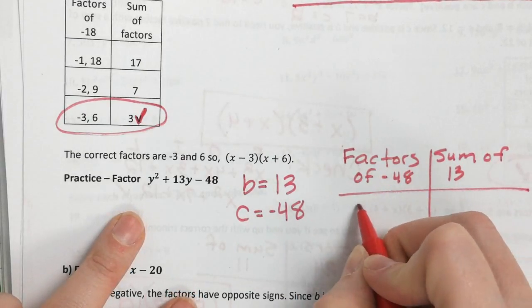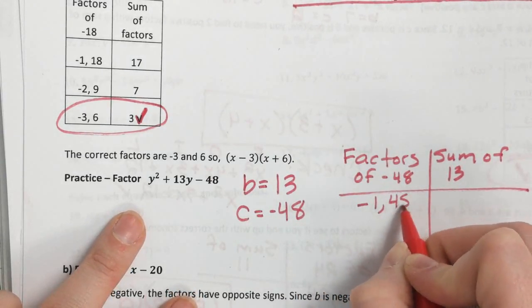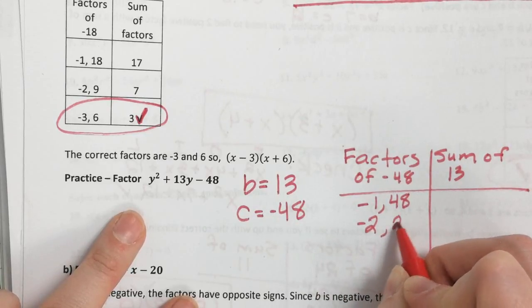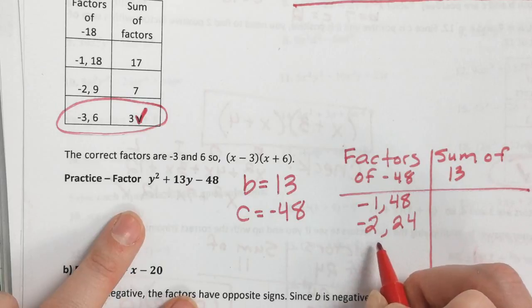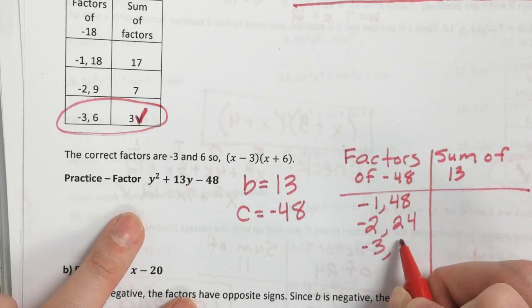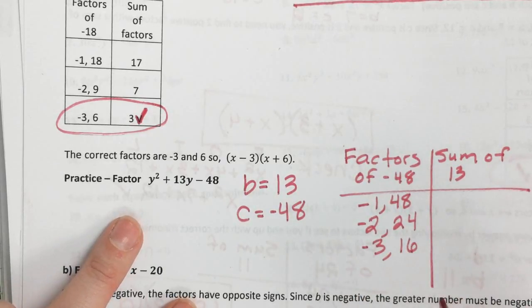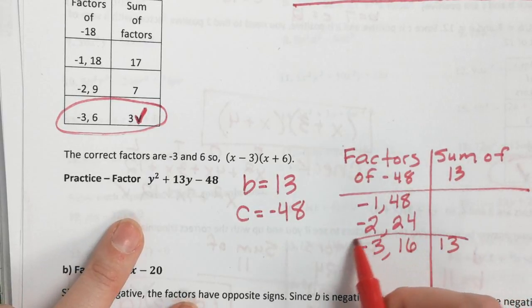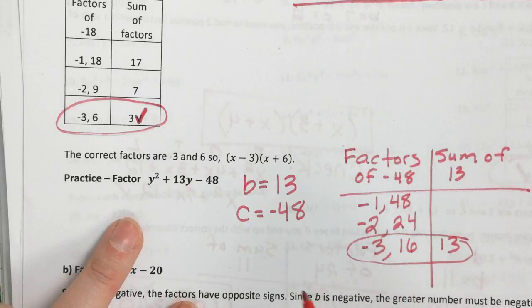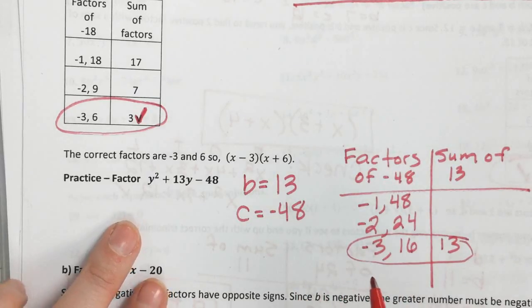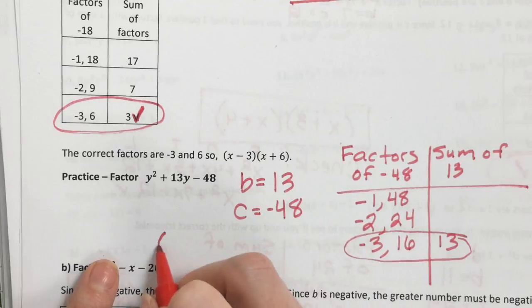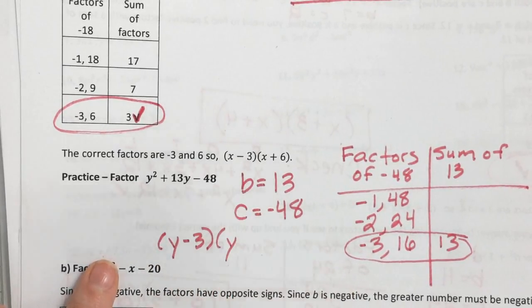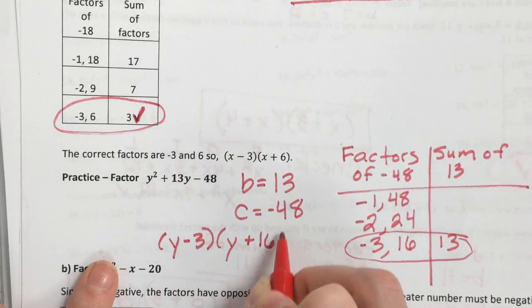So I can try negative 1, 48. No. Negative 2, 24. That doesn't work. Negative 3, 16. Does that work? Yes, that equals 13 when I add it. So these are my factors that are going to work. So now I can write the factored form. I have y minus 3 times y plus 16.